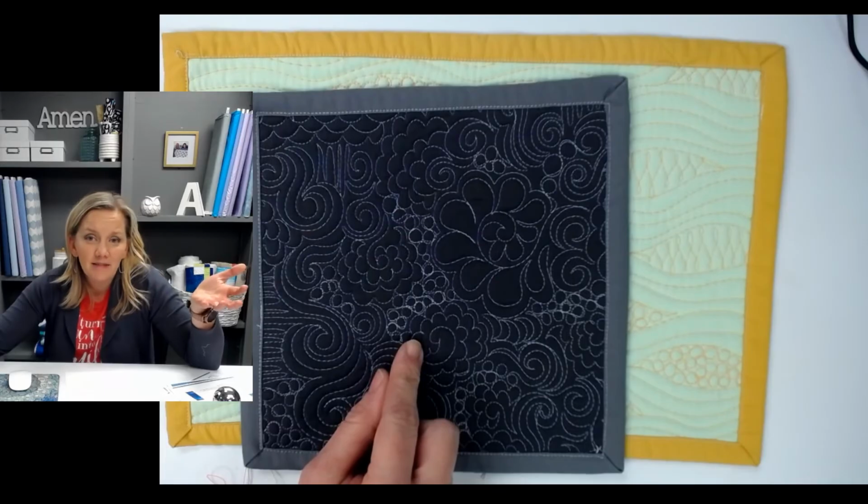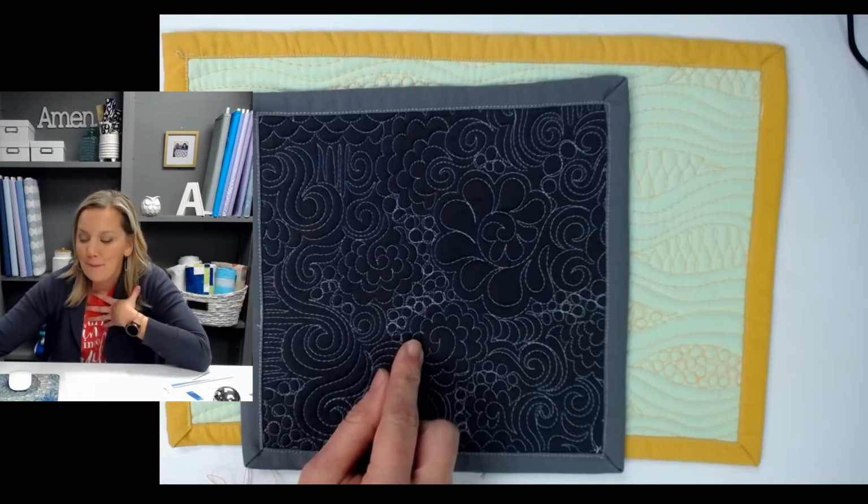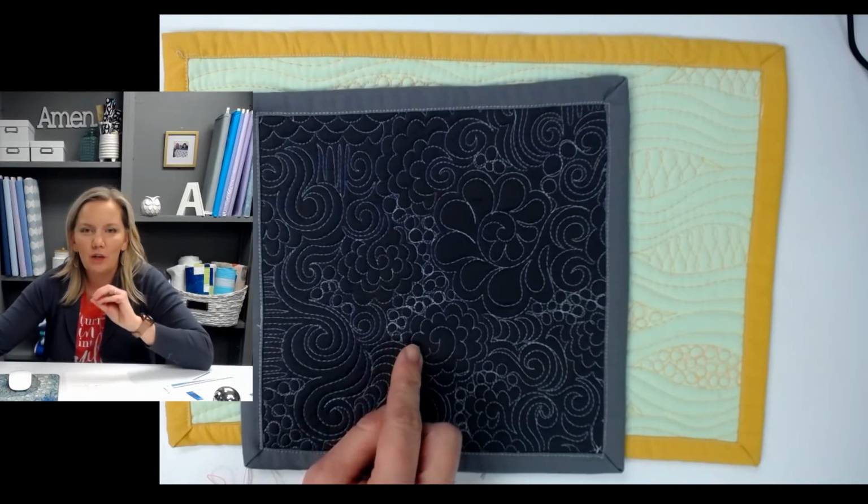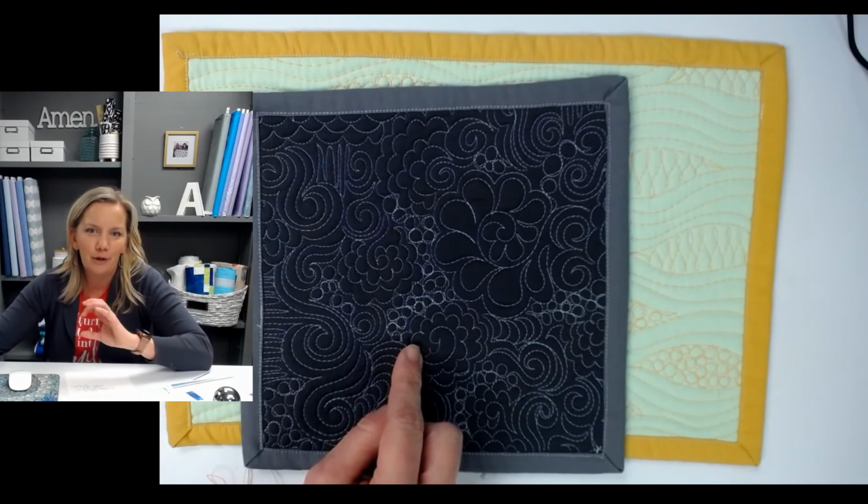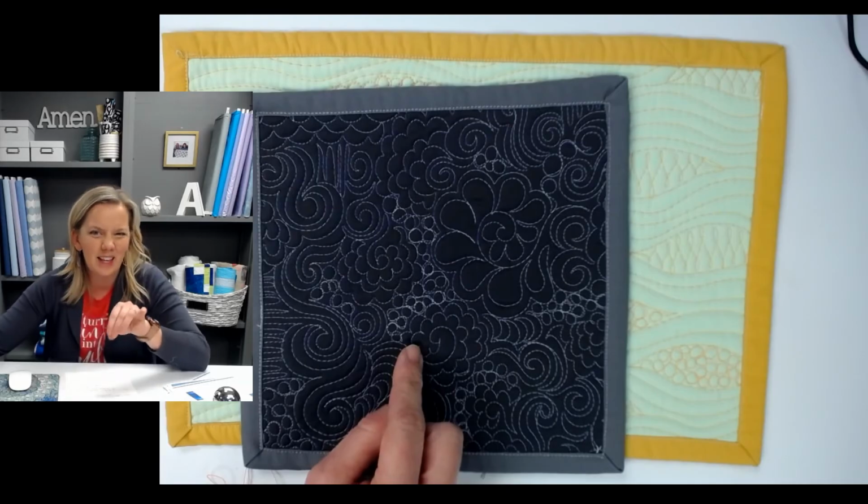That's just my opinion. I'm only the expert of my opinion. But I will say, I think it's because when you use a dark thread on lighter fabric, you lose the shadow or the texture of the quilting. And so all you see is the line, and it makes it pretty harsh and obvious where mistakes are.